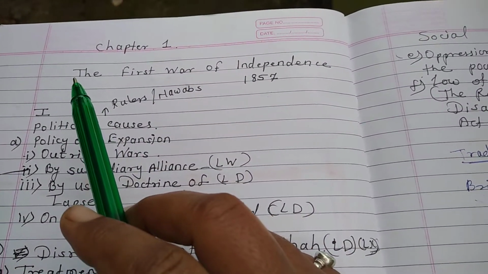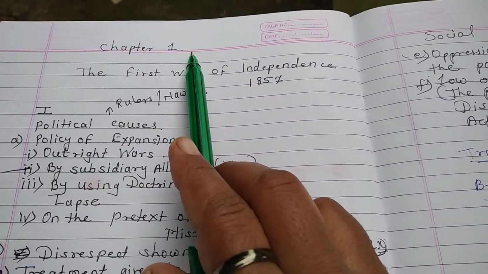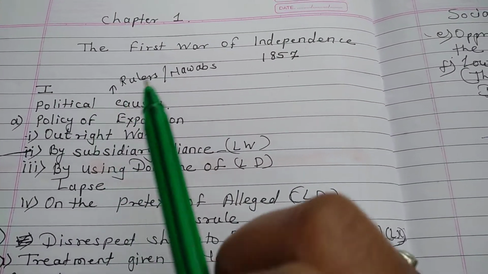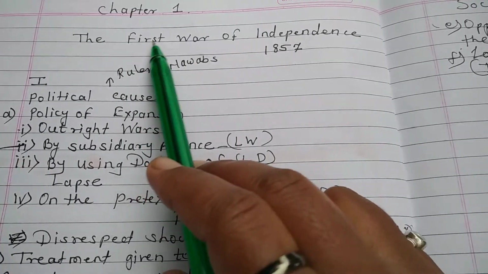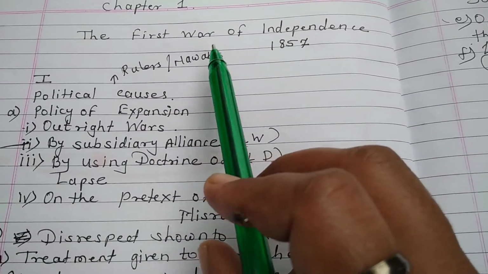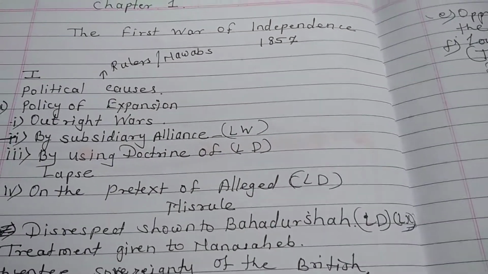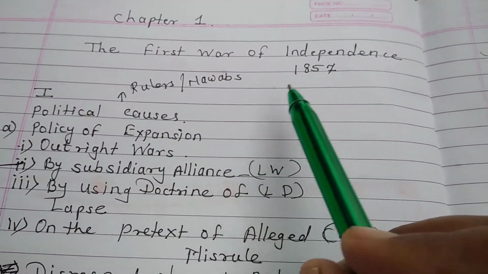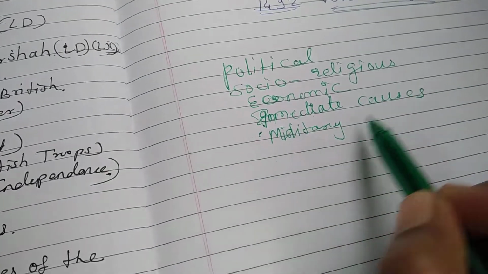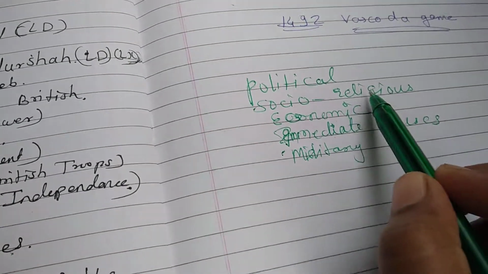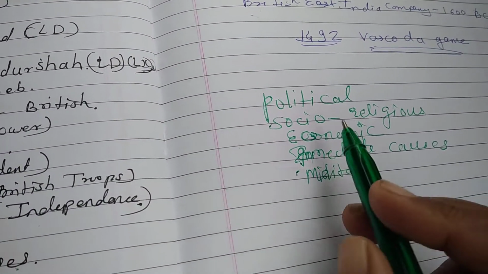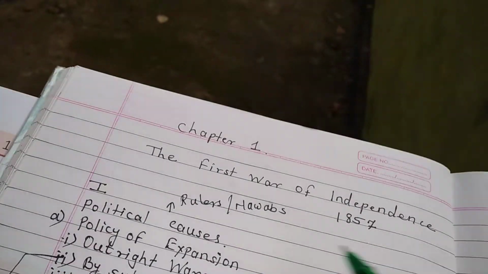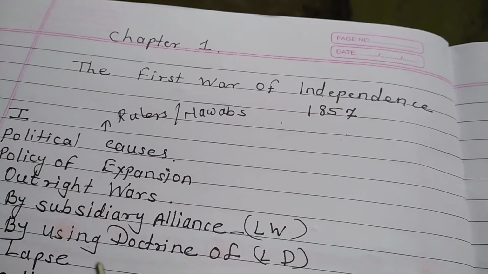Good morning, students. Today we will see our first chapter, the First War of Independence of 1857. In that, we are going to study how the War of Independence was fought by the Indians, in which regions it was fought, and what were the reasons behind it: political, social, religious, economic, immediate, and military. Those were the causes for the First War of Independence.